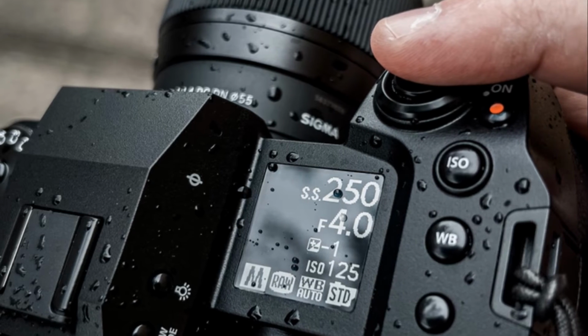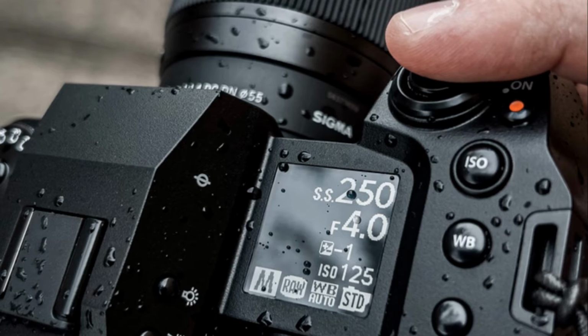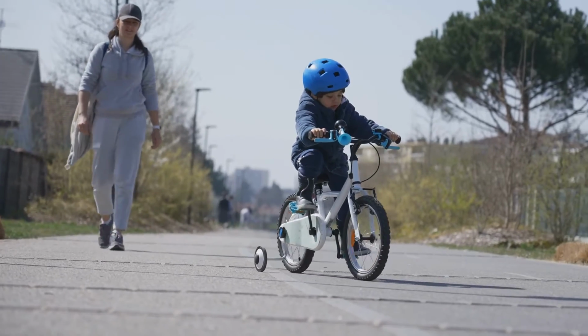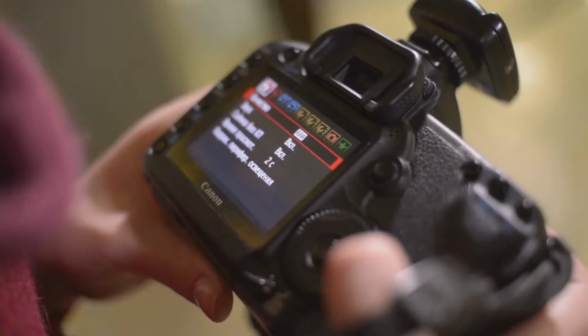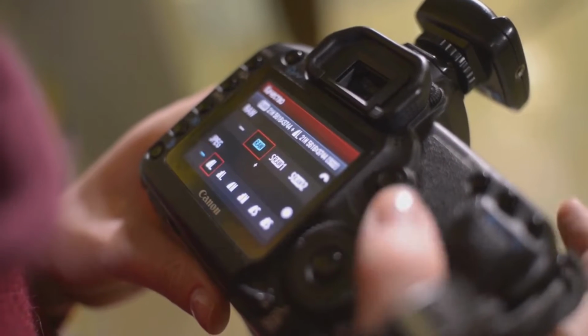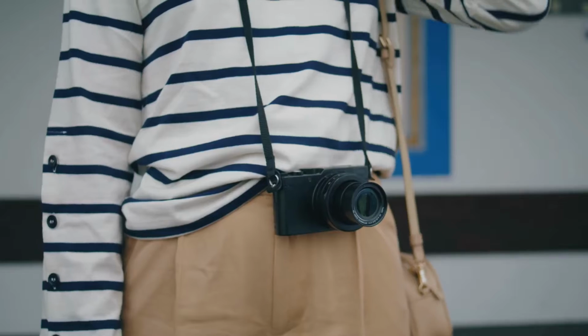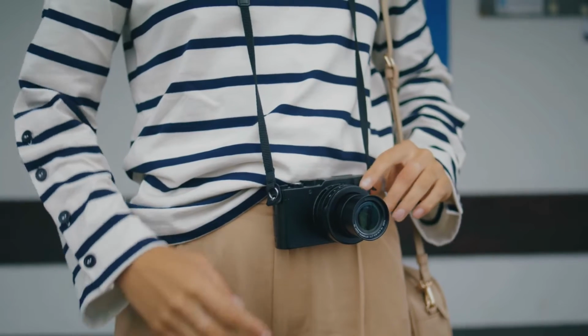Let's dive in. Think of these settings like learning to ride a bike. At first it feels a bit wobbly, but with practice it becomes second nature. Soon you'll be adjusting your camera settings without even thinking about it. The key is to start simple and experiment.